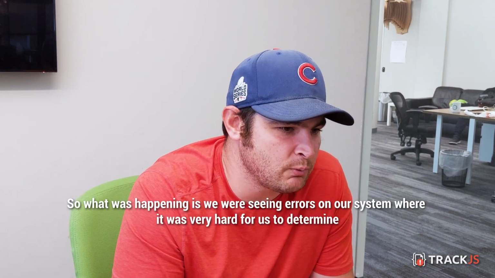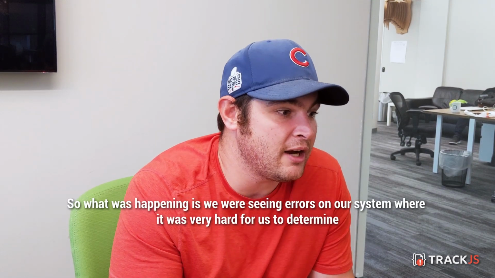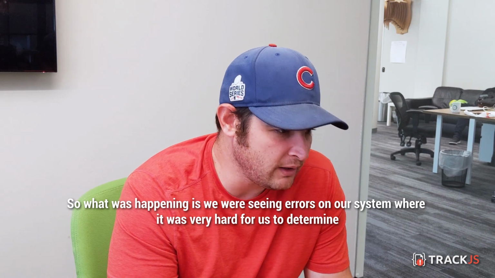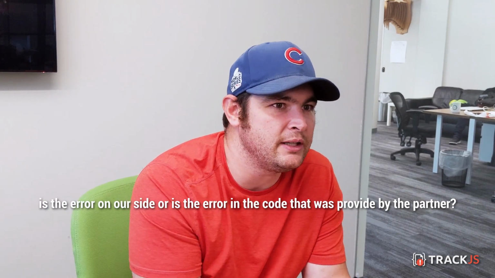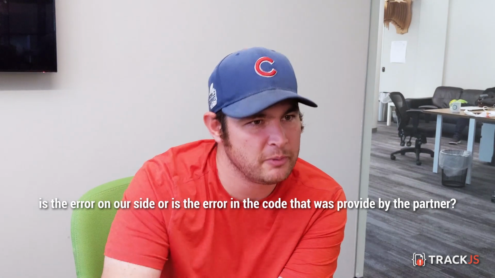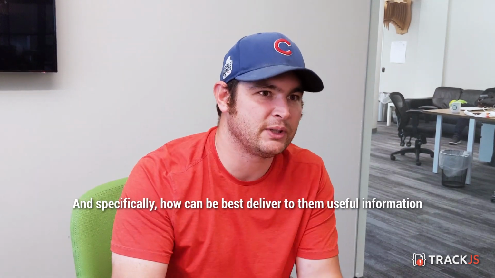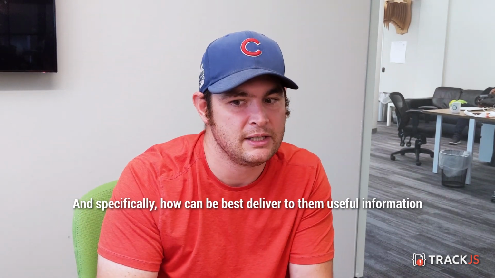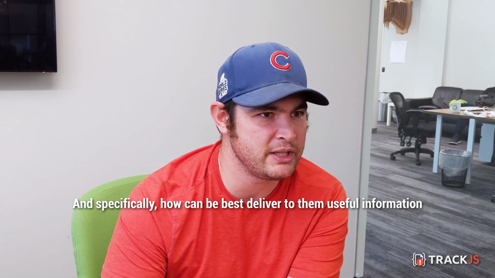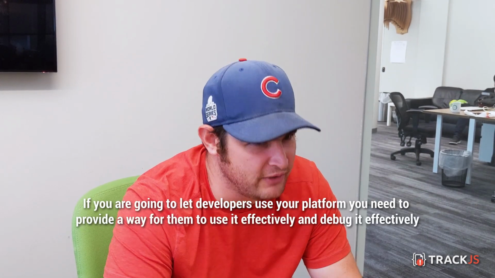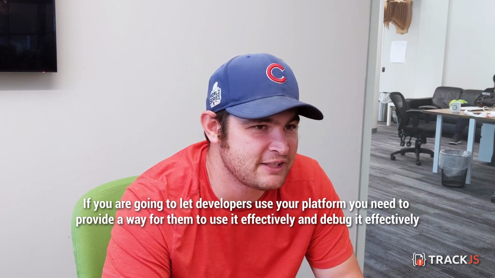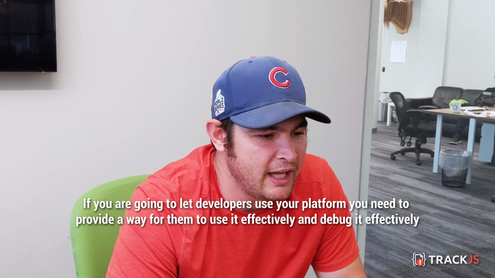What was happening is we were seeing errors in our system that it was very hard for us to determine: is this an error on our side, or is this an error in the code that was provided by the partner? Specifically, how can we best deliver useful information to them? If you are going to let developers use it, you should provide a way for them to use it effectively and debug it effectively.